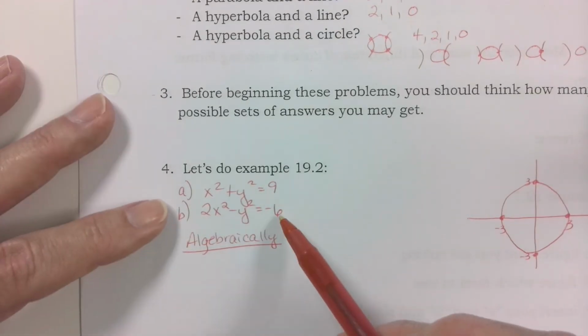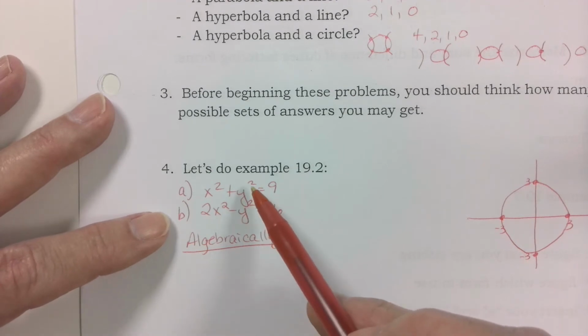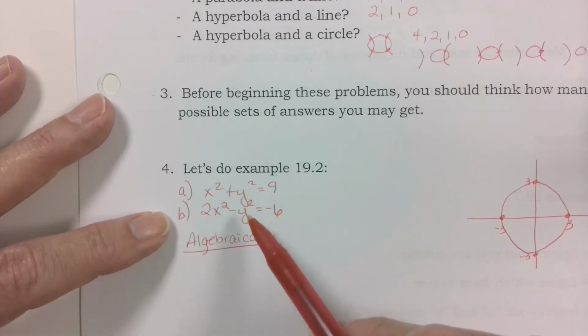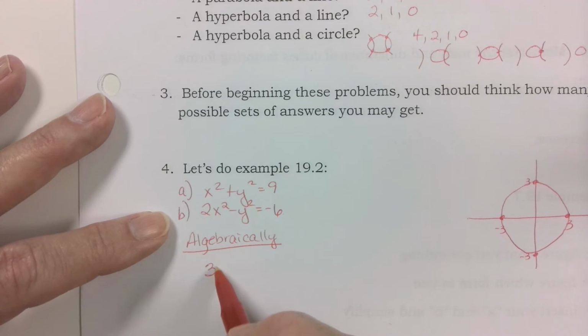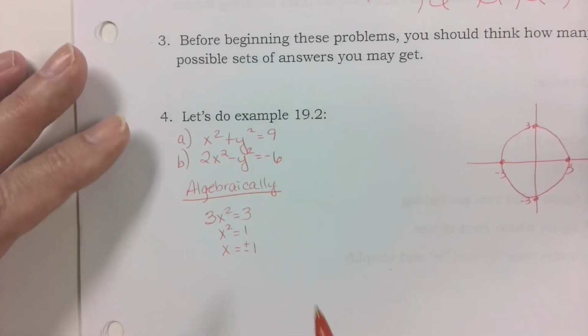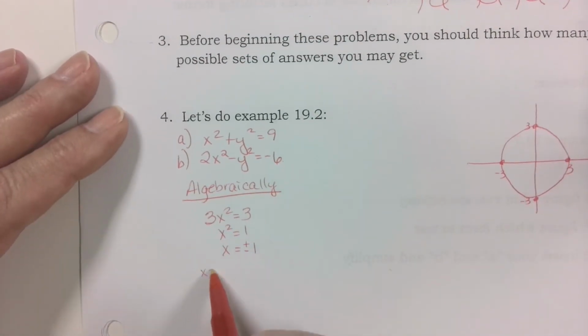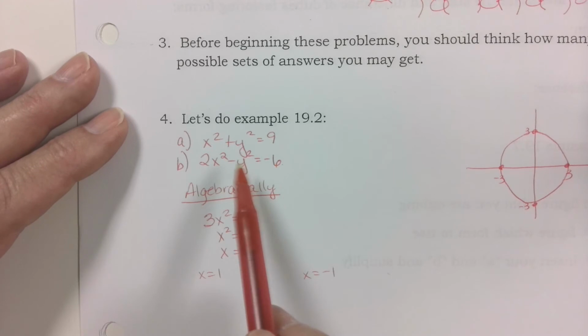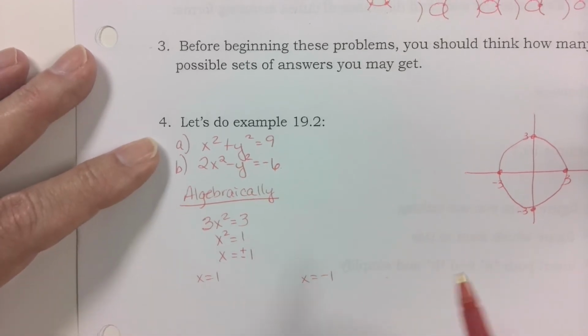We're going to take these two and solve them. Since these both have y squared terms with opposite signs, I can add these two equations together, and I get 3x squared equals 3. So x squared equals 1. If I take the square root of both sides, I get positive and negative 1. That's important. For x equals 1 and x equals negative 1, I need to find my y value. I can plug it into either one of these. I'll pick the first one because it's simpler.